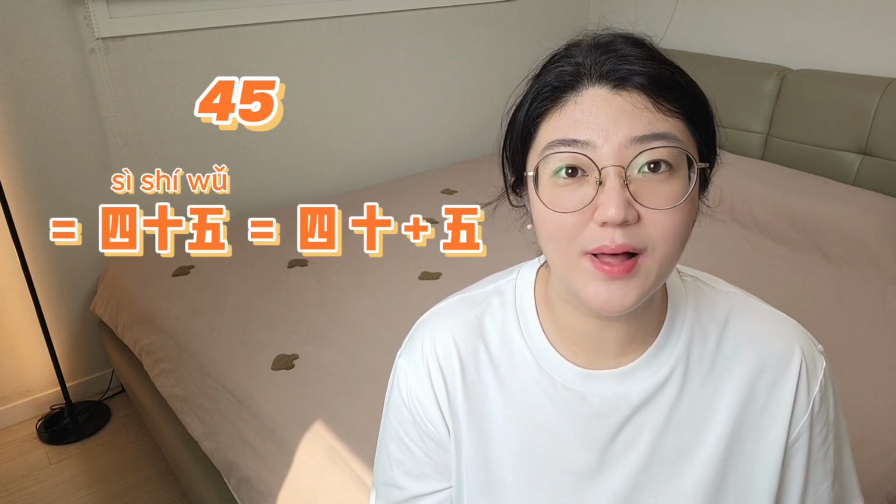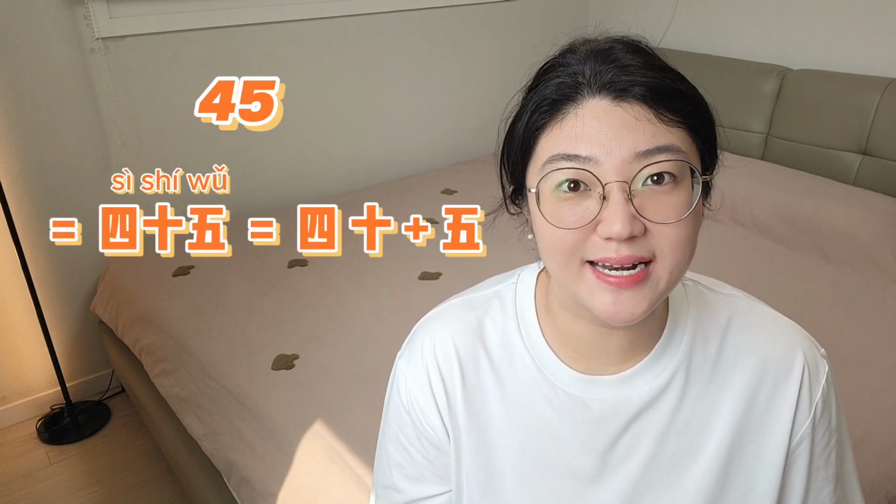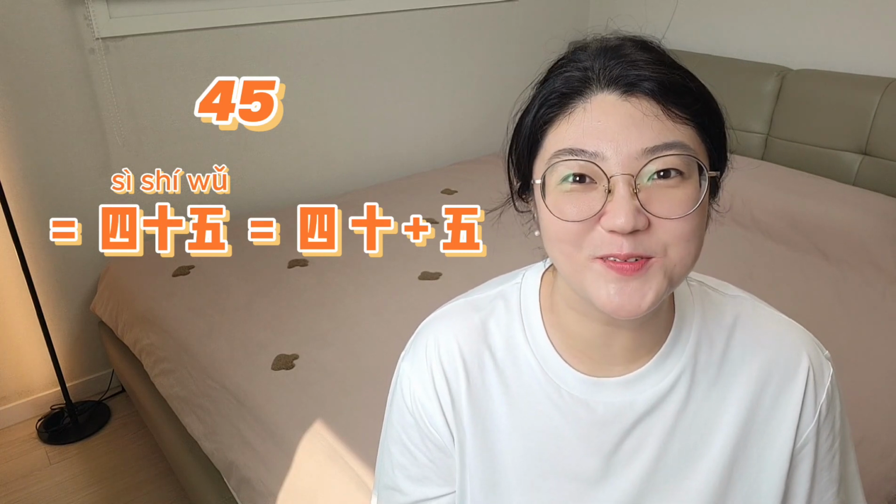This rule applies to all tens, such as 20, 40, 50, 60, and so on. Next, when pronouncing random numbers like 45, the rule is to use the tens that we previously learned plus the ones that are left. In this case, it would be 40 plus 5 and pronounced as 45.